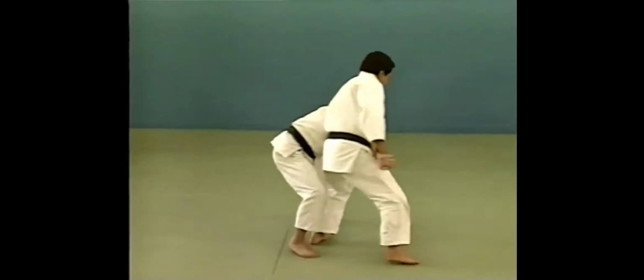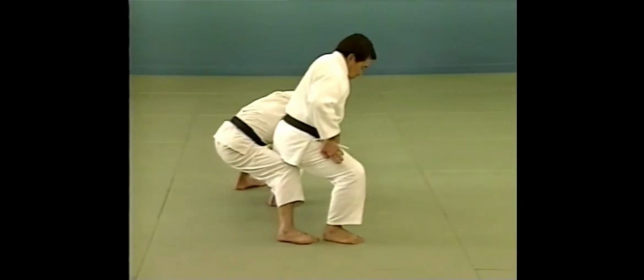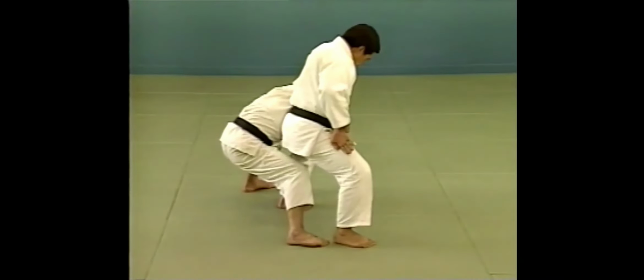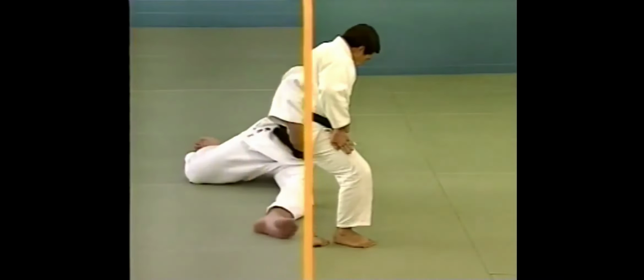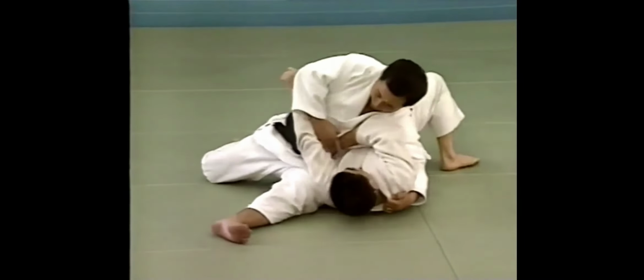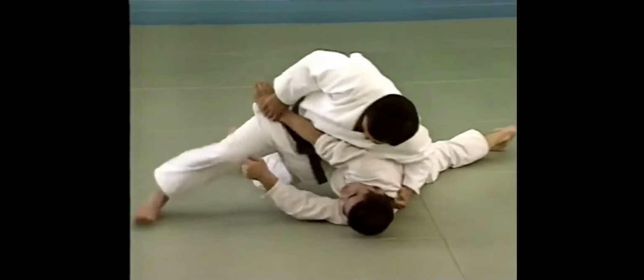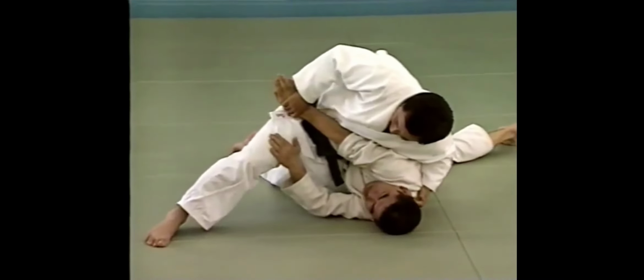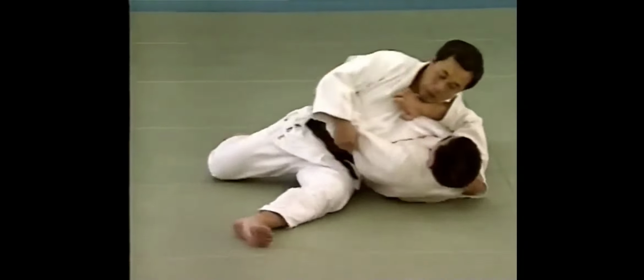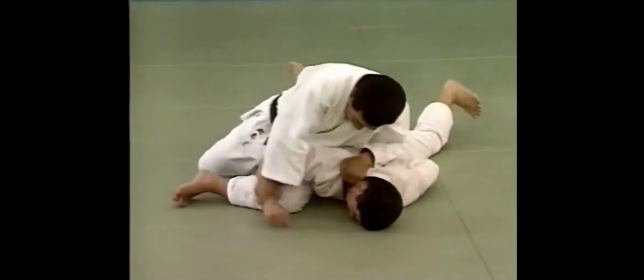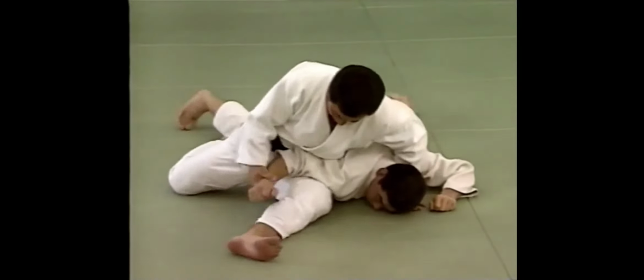To apply the lock in the manner of kime no kata, stretch his arm out and lock the elbow as soon as you get a grip on his wrist. To apply the lock from a kuzure kesagatame, stretch your opponent's arm and bear down with your stomach. This shows how to lock the elbow by bending the arm and pressing down with your stomach.